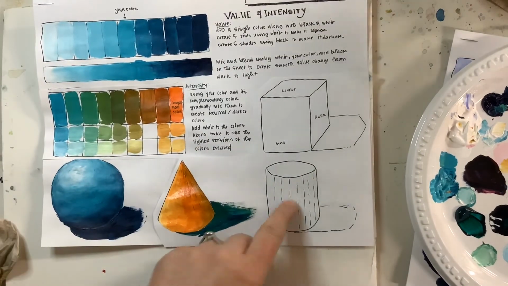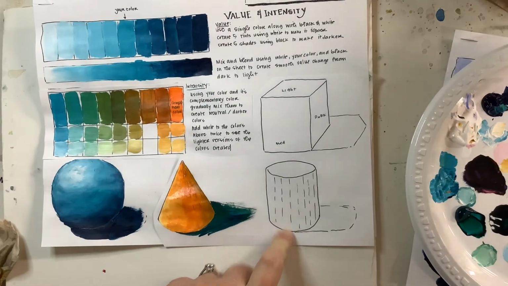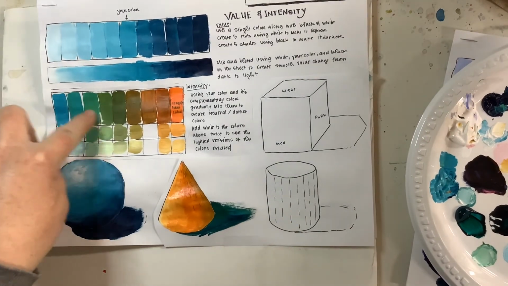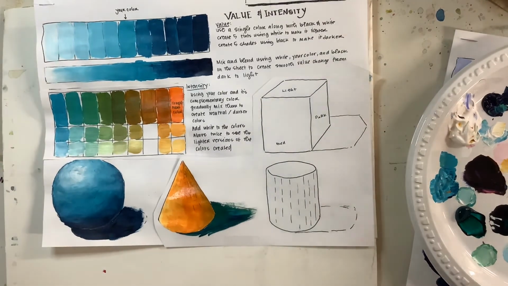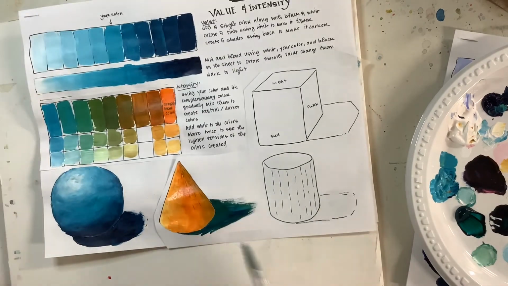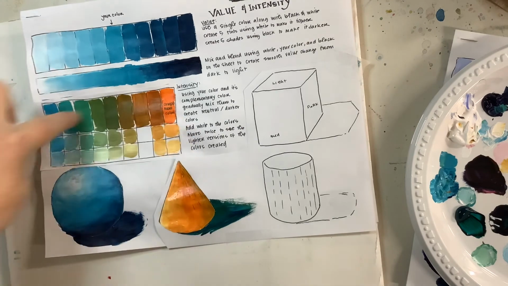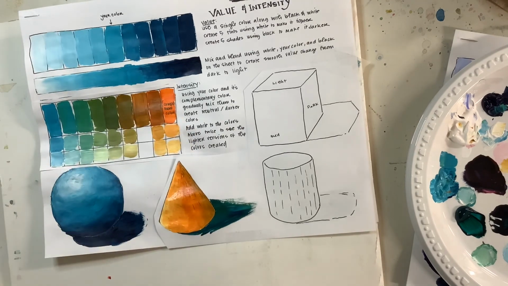So for the cylinder, for instance, I could decide that I'm going to paint it blue, and I'm going to make the shadows using these colors. There are lots of different ways that we can make this happen, considering that we have a lot of different colors now that we have those intensity scales. So go ahead and paint the rest of your shapes using intensity rather than value.